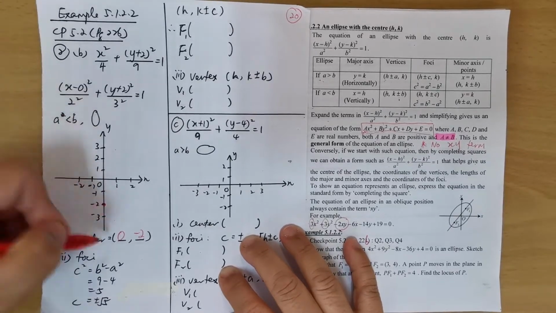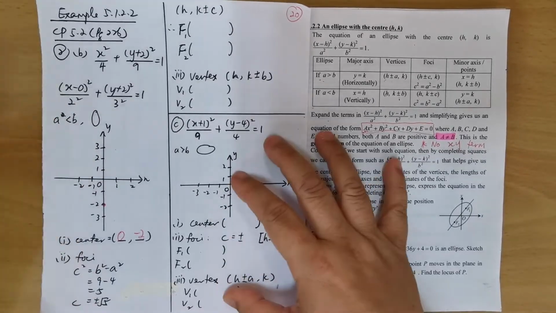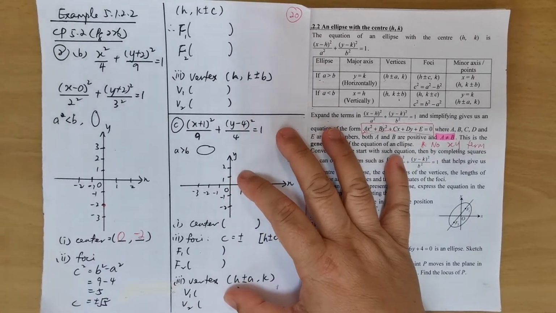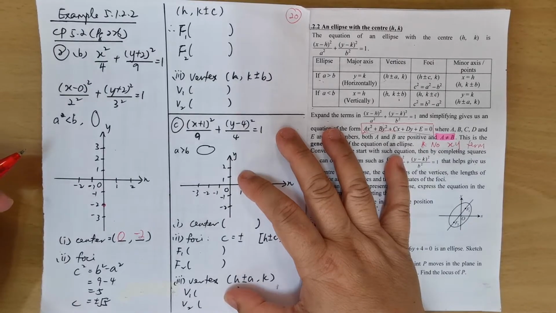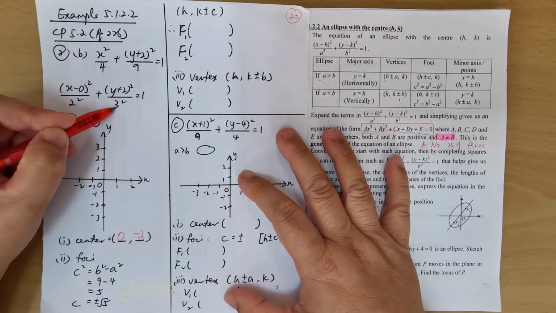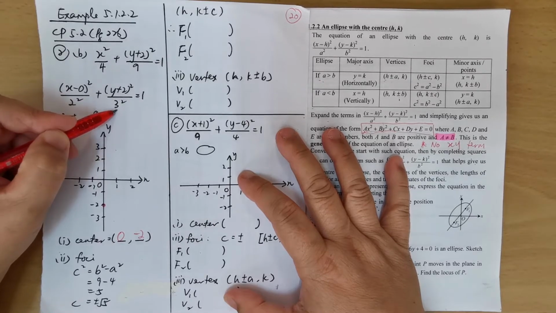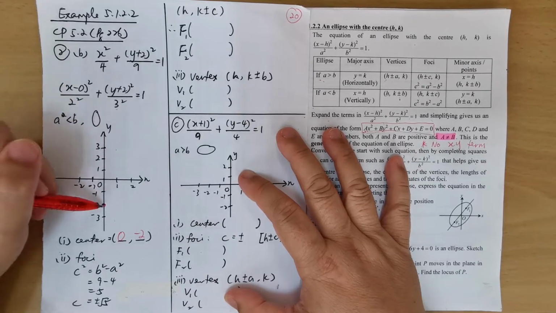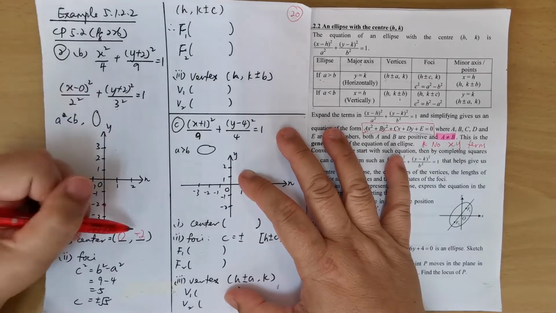My graph does not have enough space, never mind. We continue. 0, negative 2, so this is the center. And b is 3, right? So we know that the vertices will be at minus 2 plus 3 and minus 3.